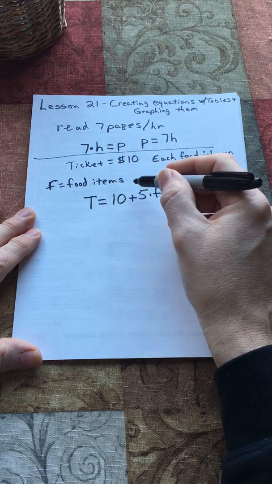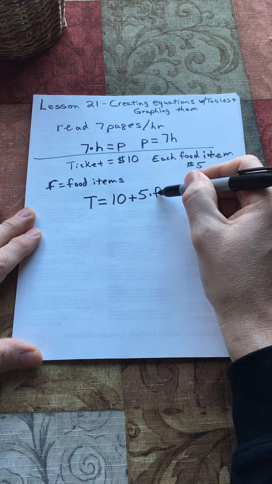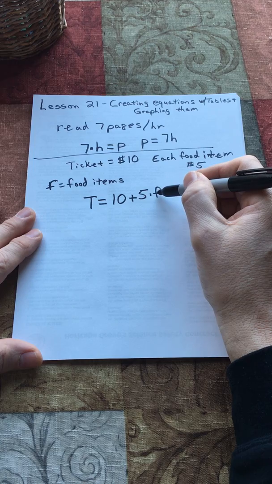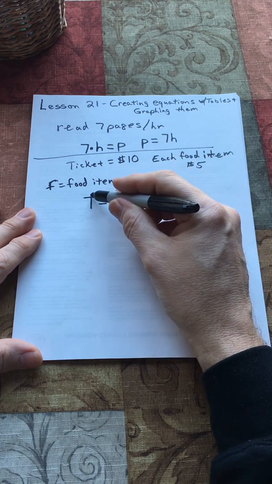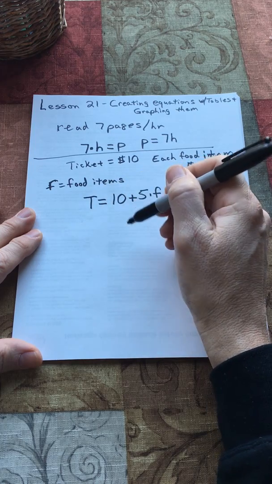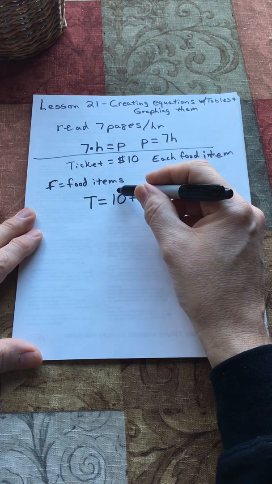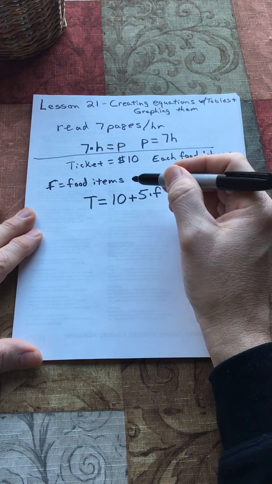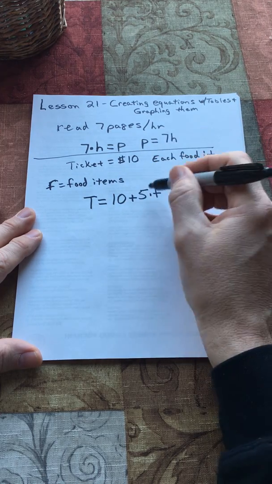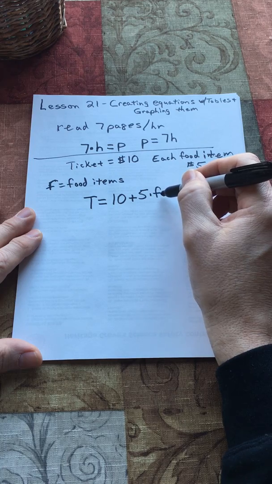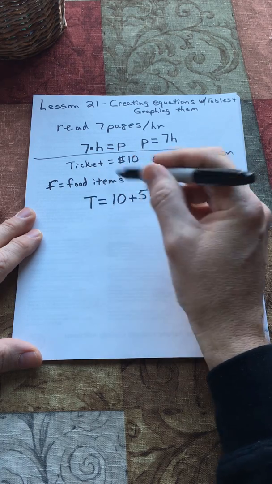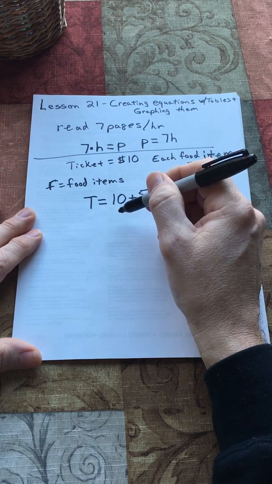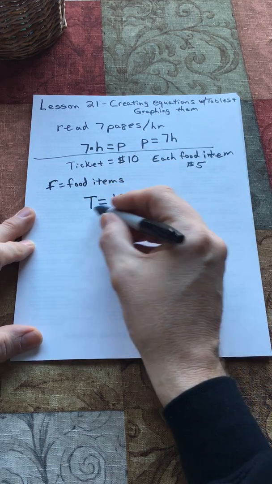And so here's our independent variable, because depending on how many of those food items you buy, that's going to determine how much your total cost is going to be. I mean, if you just pay the $10 and you don't buy any food items, you're just going to get in for $10. So if your independent variable is 0, then you're going to end up with just a total cost of 10.